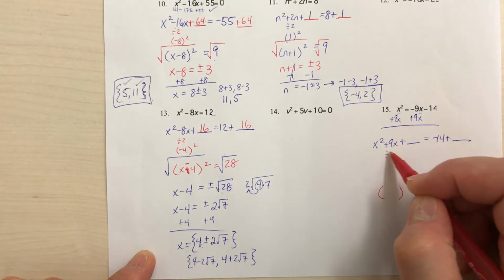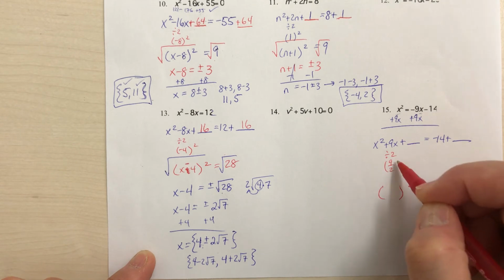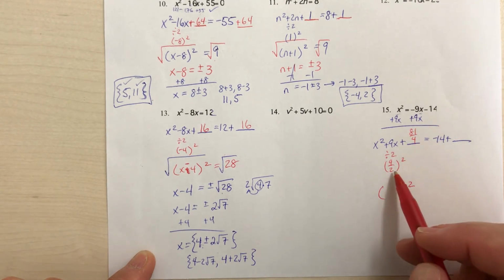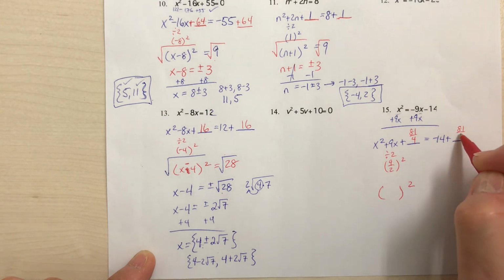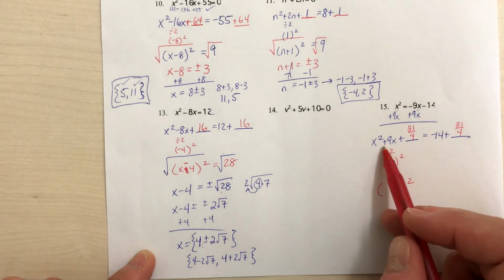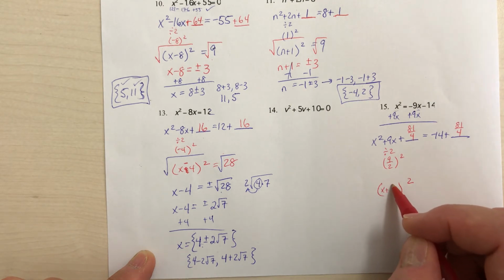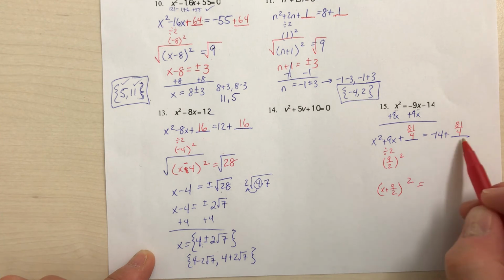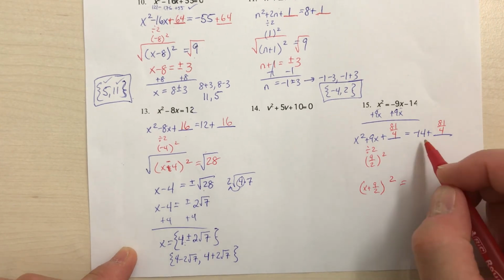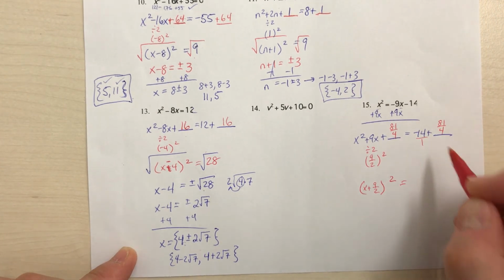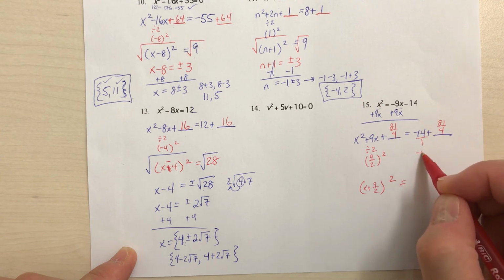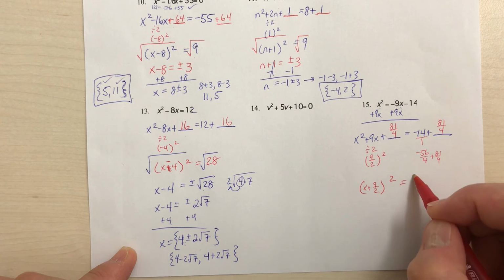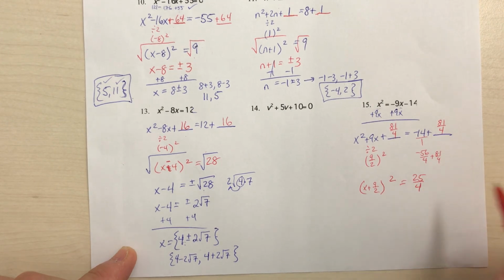So we would divide by 2, 9 halves. Now if we square that, we get 81 over 4. 9 times 9, 2 times 2, so plus 81 over 4. This is x plus 9 over 2 squared equals, now adding fractions, I would write that as negative 14 over 1. I could multiply these by 4. So negative 56 over 4 plus 81 over 4 is 25 over 4.